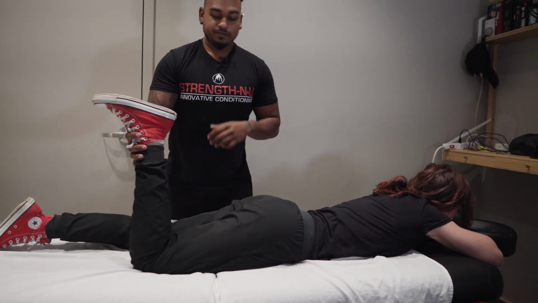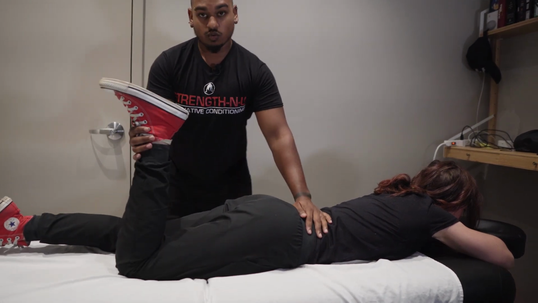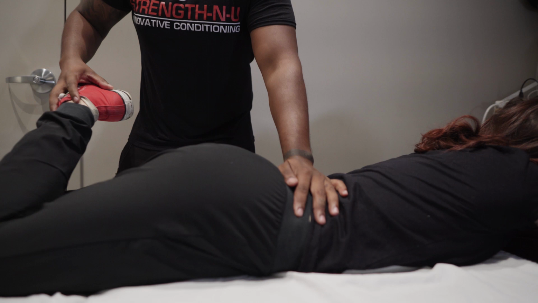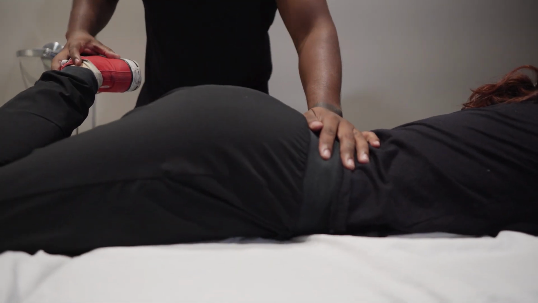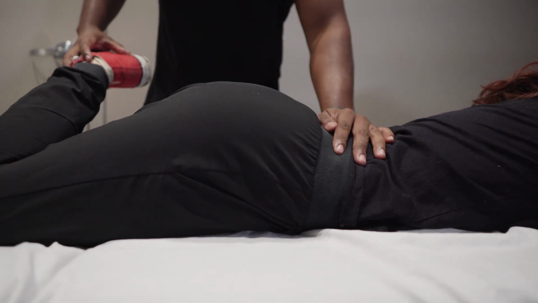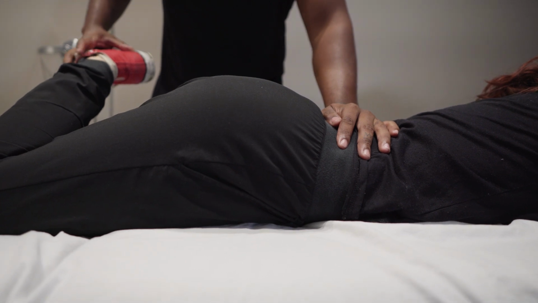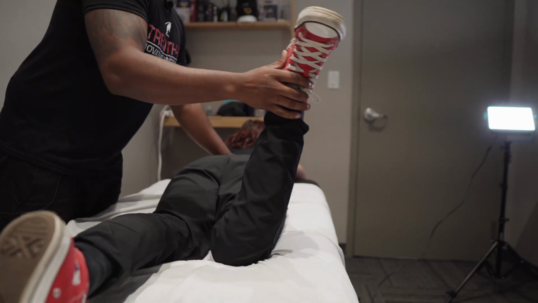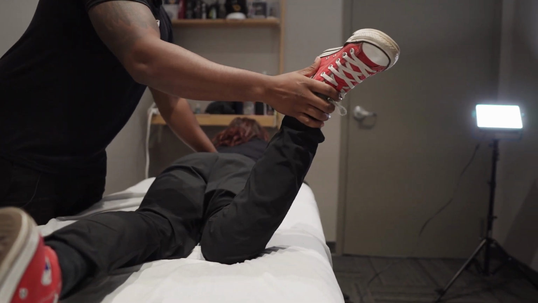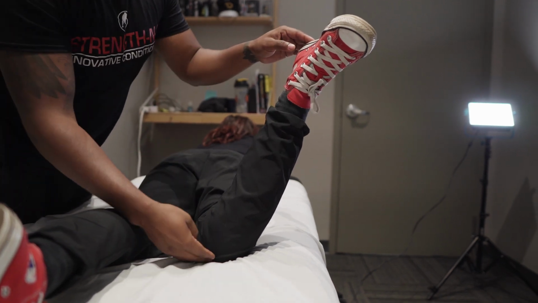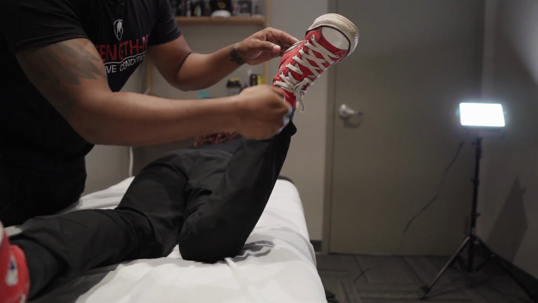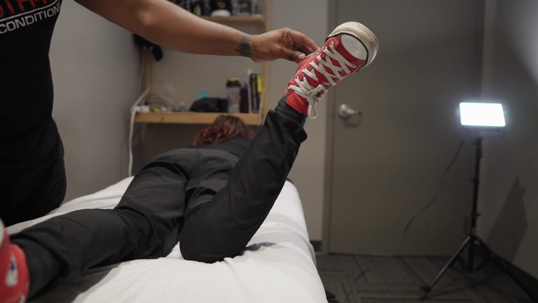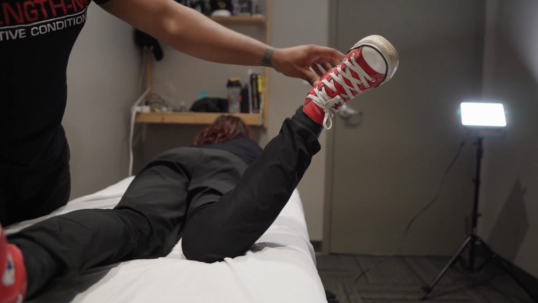So pretty much what I'm going to do is I'm going to bring Kate's leg towards me. And if the front of her hip raises up, which it is, her hip flexors are actually really tight. Okay. If I push it back this way, I'm looking for about 45 degrees from here to here. If I don't have 45 degrees, that means that the piriformis is tight.